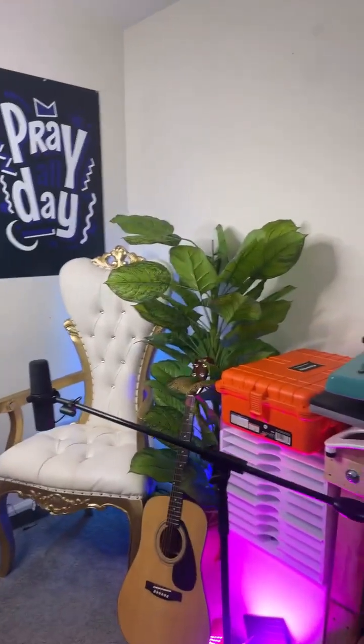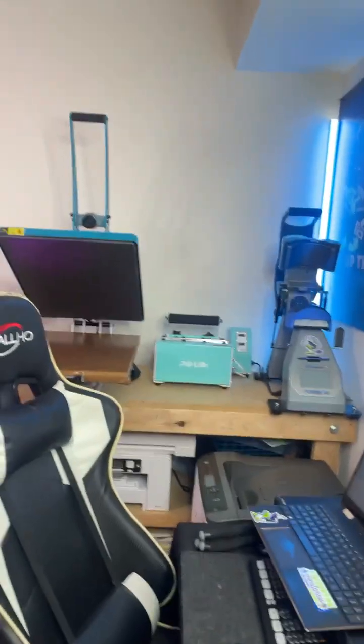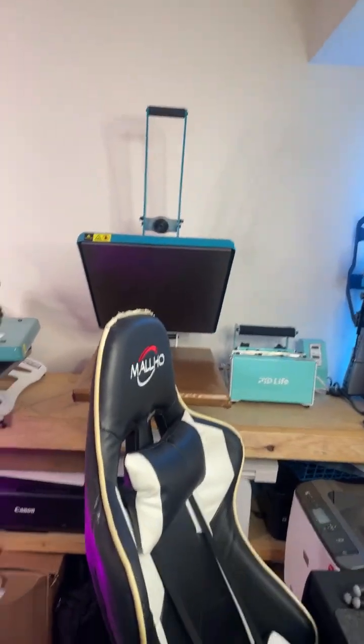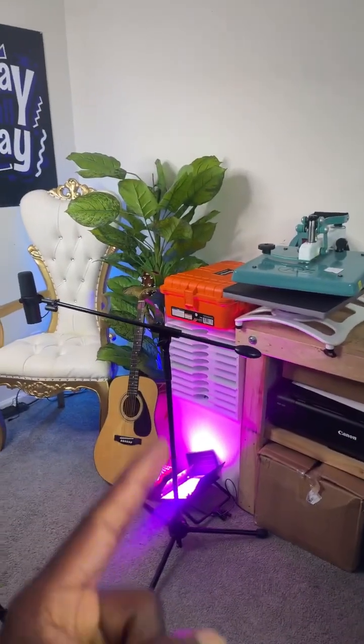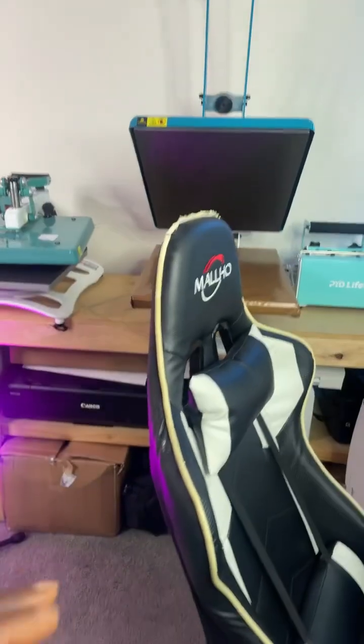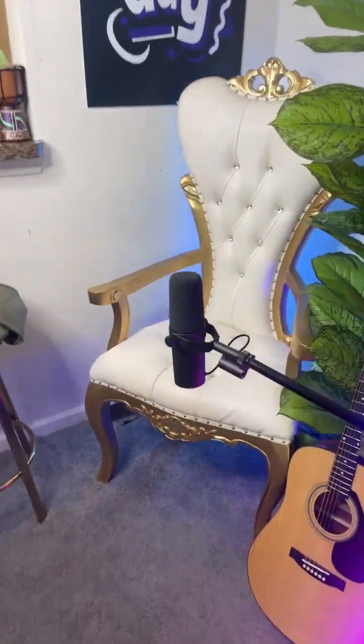Let's talk equipment first. What do you need to create content? You need camera, you need lighting, and you need audio. We call it video, audio, and lighting. The first thing that's most important is going to be the audio. Most people would think it's the camera, or the lighting. It's the audio. When people can't hear you, they are not going to stick around.